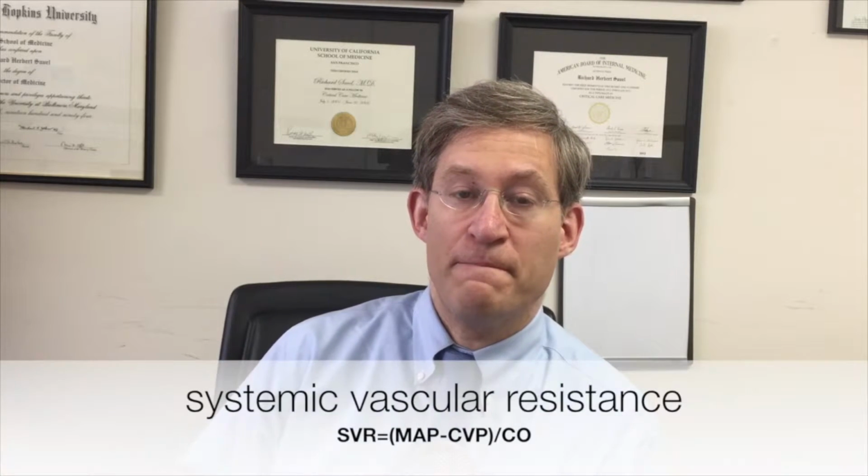And using the equation that you see on the screen, P equals QR, you can solve for R and get a sense of both pulmonary vascular resistance and systemic vascular resistance. And so for many years, the pulmonary artery catheter and aggressive hemodynamic monitoring and management based on it has really helped define the field of critical care medicine.